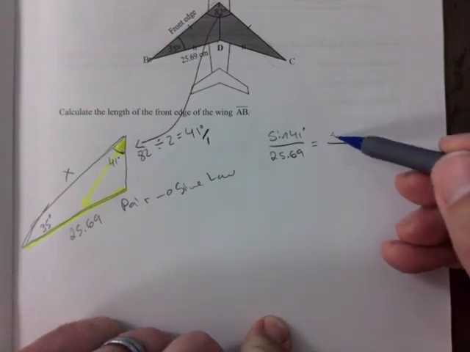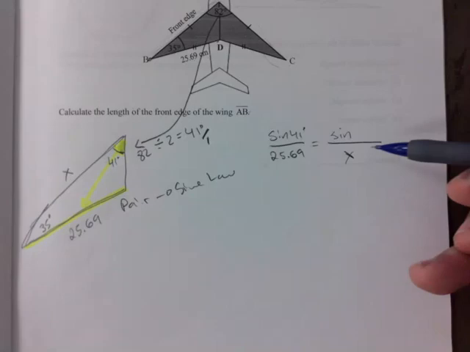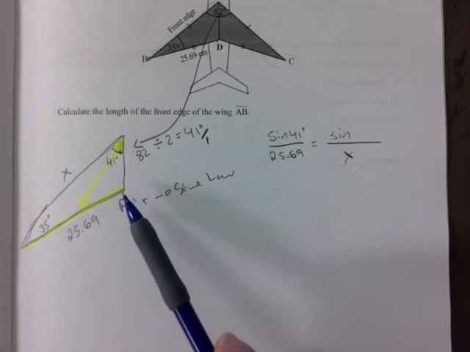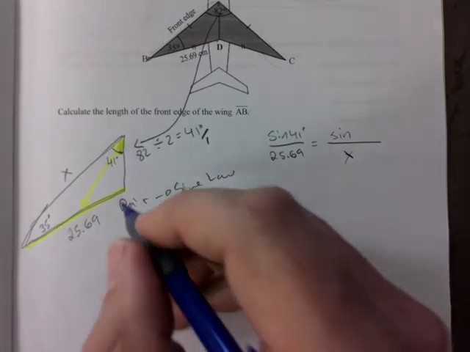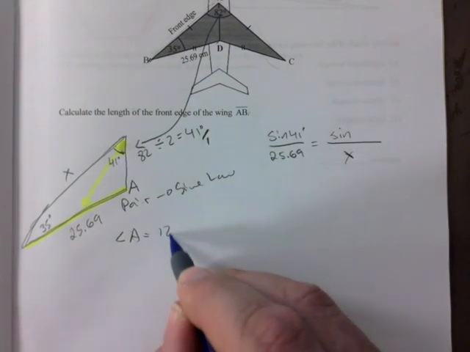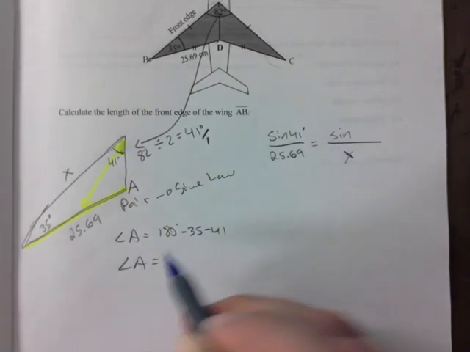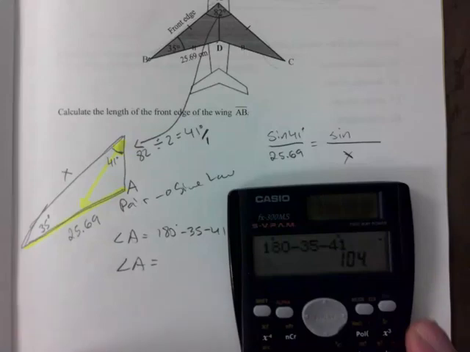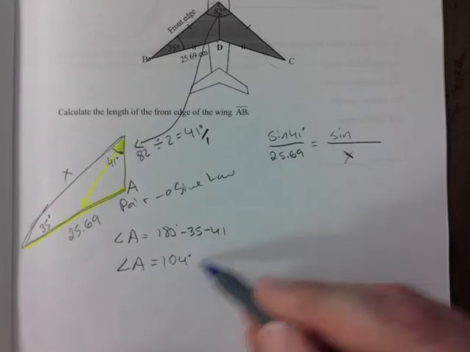what do we put here? Sine of something over x. What angle is across from x? I don't know right now, but how many angles do I know? I know 2. So I'm going to call this angle A. So angle A is 180 minus 35 minus 41. That's 104. So that's the angle that I'm going to use here.